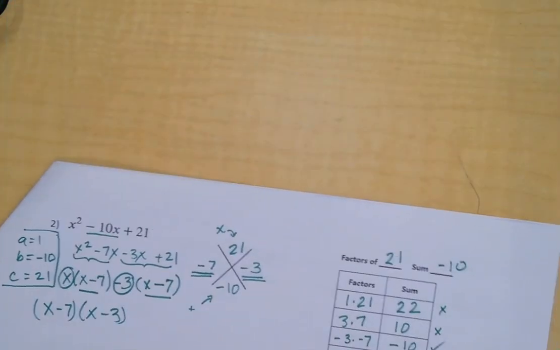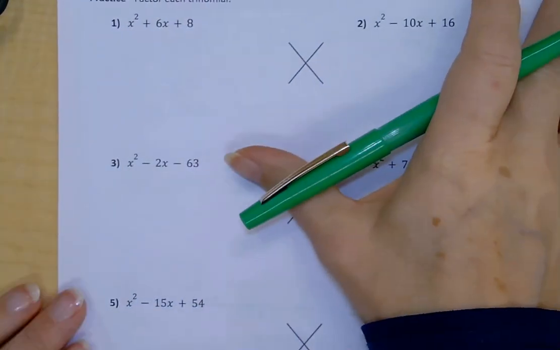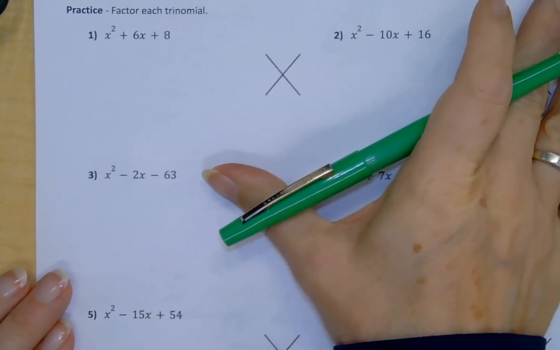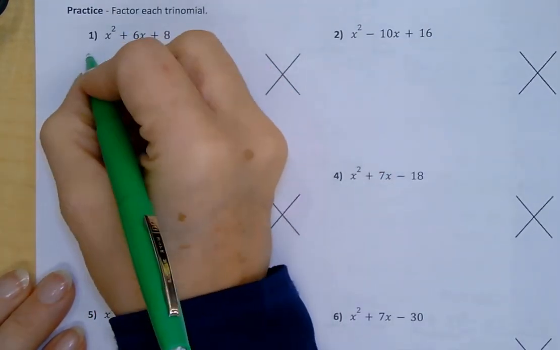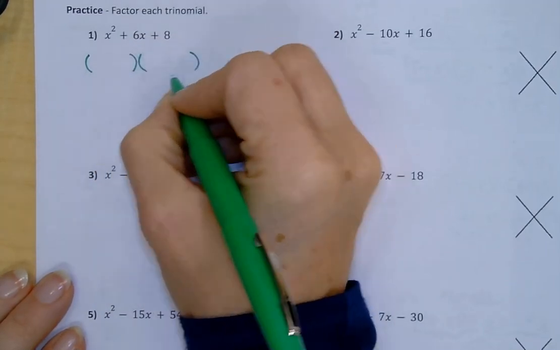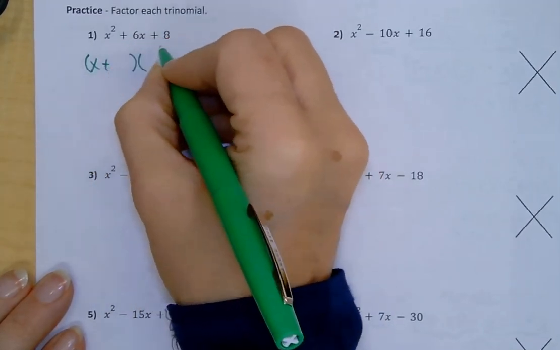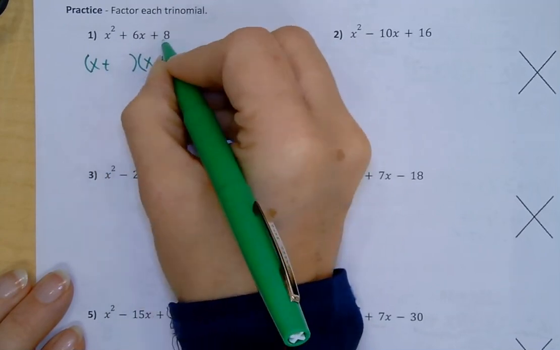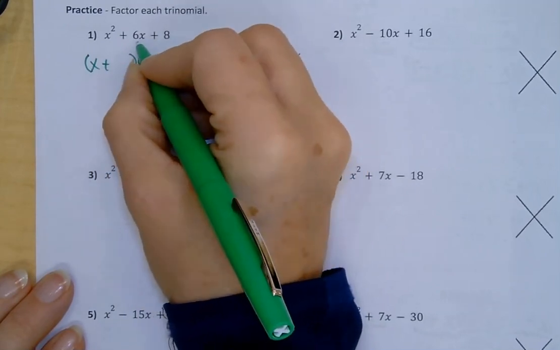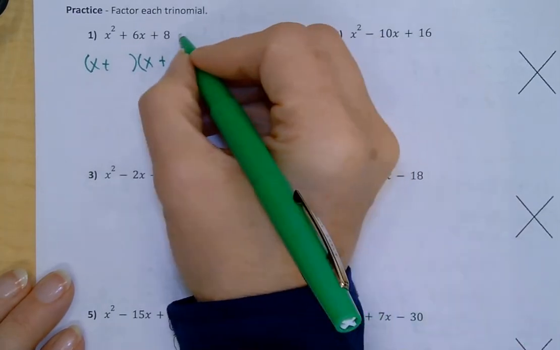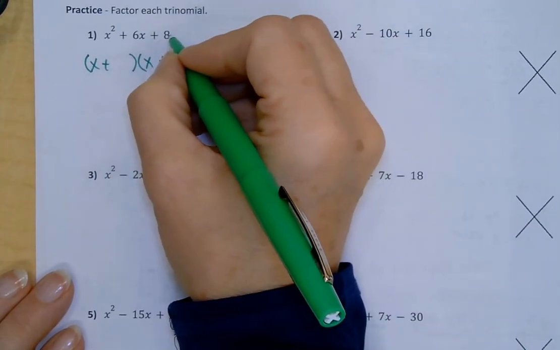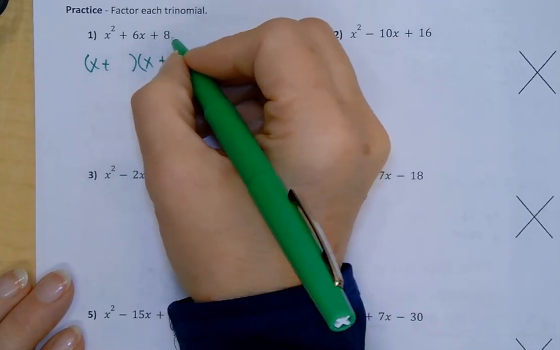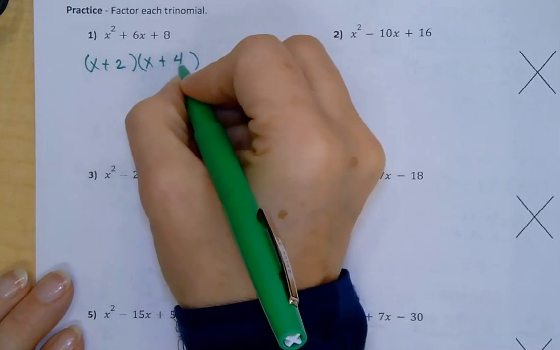Okay, so the back side of your page is really class practice. Again, it's fine with me if you want to do some guess and check. I know my leading coefficient here is 1, and so you can say, I know it's going to be x, and everything's positive, right? So you can think, what do I multiply together to get 8, but they add together to get 6? Well, my options for 8 are 1 times 8, and I add those and get 9. That's not it. Or 2 times 4, right? And 2 plus 4 is 6. So I know it's 2 and 4.